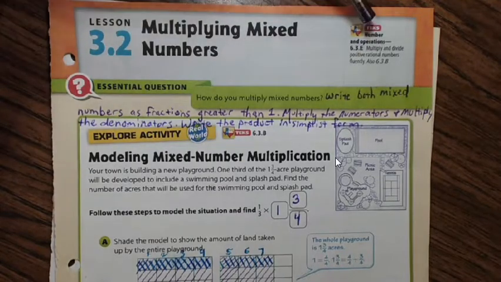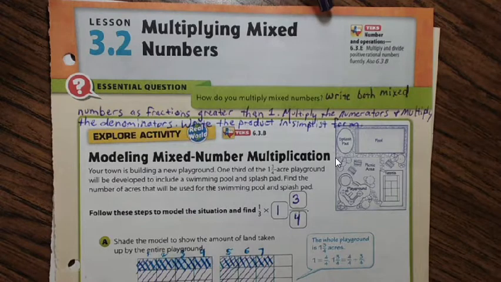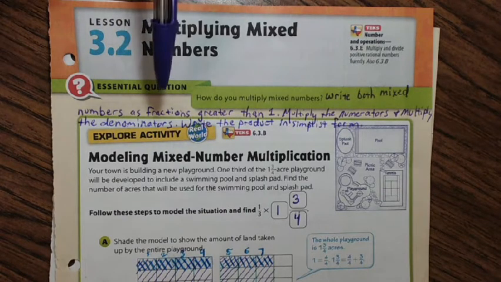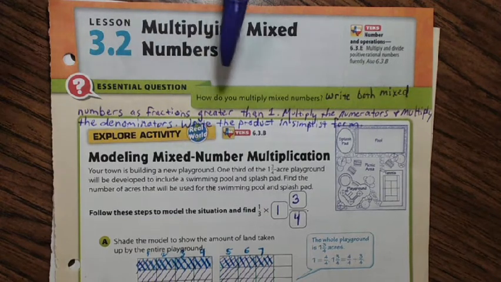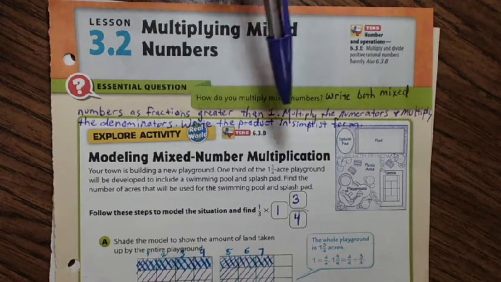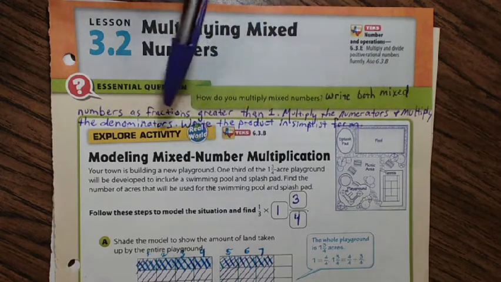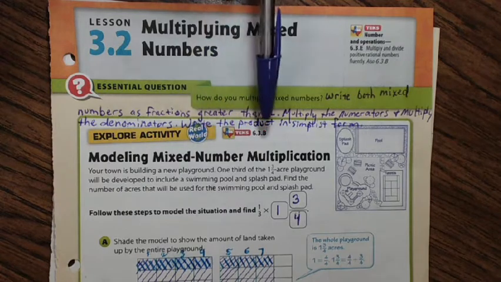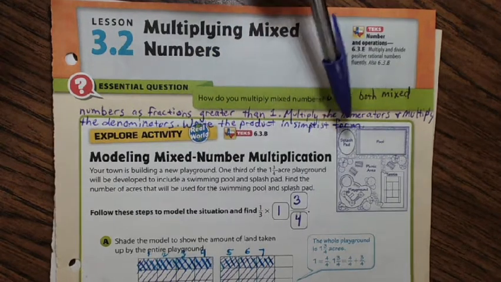Okay, so here's the TEK right here. This is 6.3e, number and operations, and we're going to be talking about how to multiply and divide positive rational numbers fluently, which means we're going to be able to do it really good. So the essential question is, how do you multiply mixed numbers? Well, the answer is simple. You write both mixed numbers as fractions greater than 1, then you multiply the numerators and you multiply the denominators. Then you write the product in simplest form.